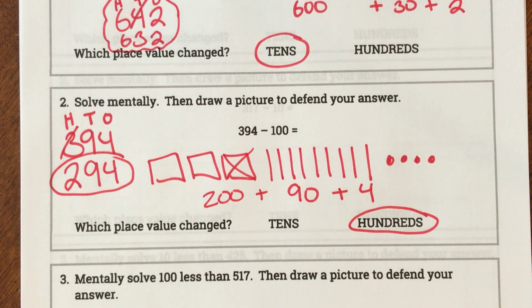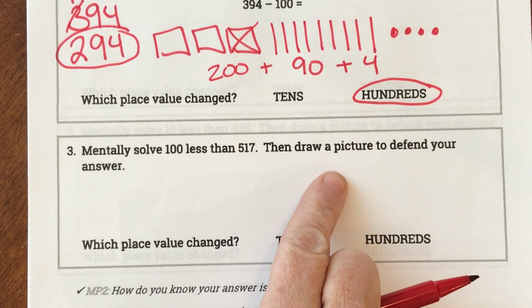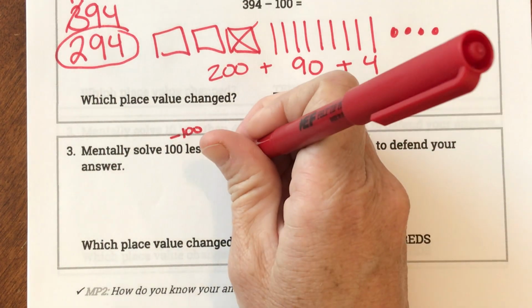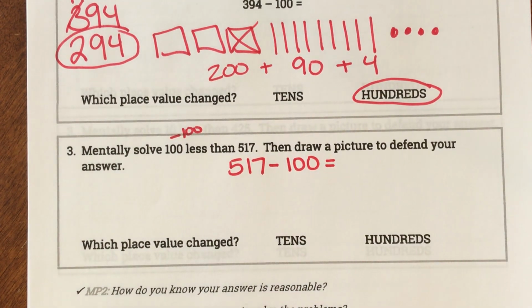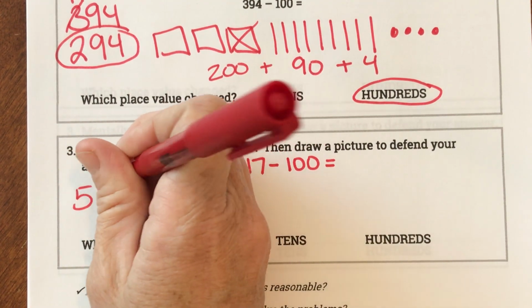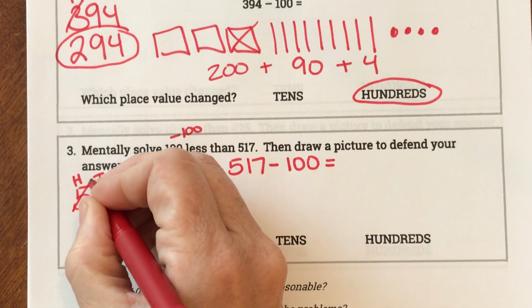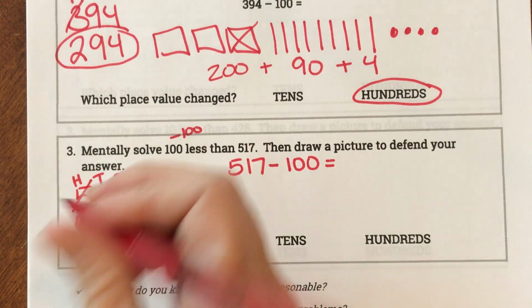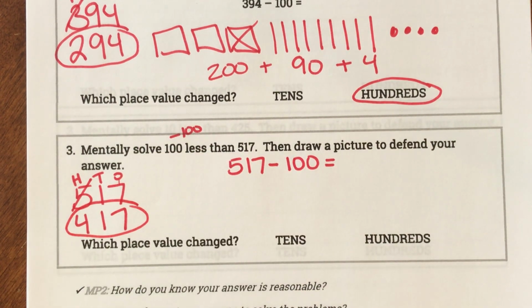Okay, let's look at another one. It says mentally solve 100 less than 517. Okay, 100 less means to subtract 100. So let me at least write my equation. 517 subtract 100. Okay, so if I'm going to do this mentally, I have 517, ones, tens, and hundreds. And if they want me just to subtract 100, I'm just going to take one of the hundreds away, which means I'd have 4 hundreds left. But I still have 1 ten and 7 ones, so my difference is 417.